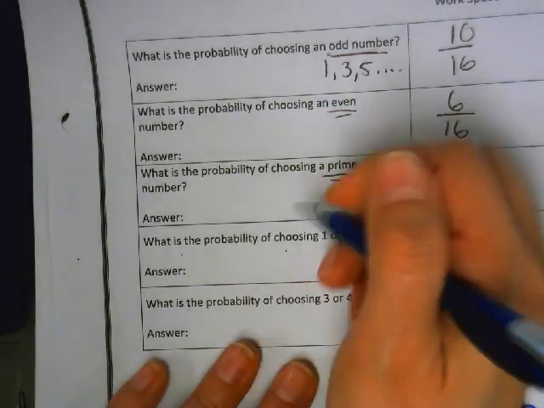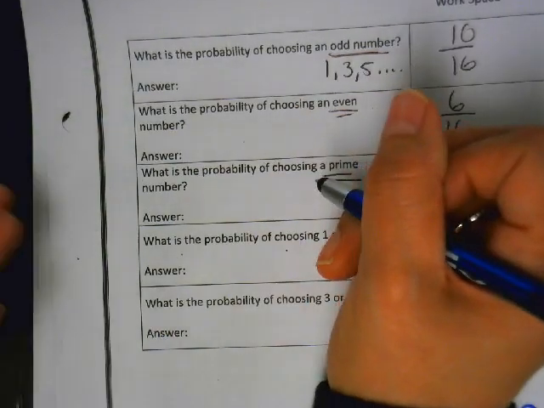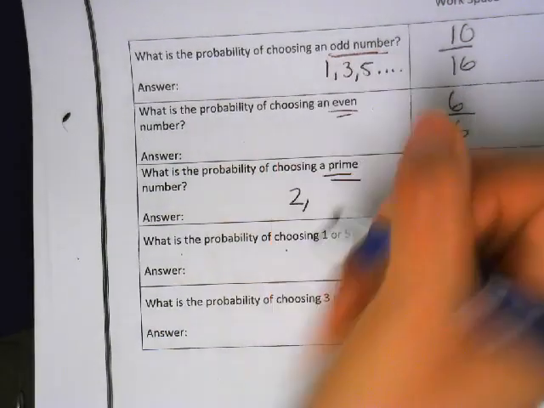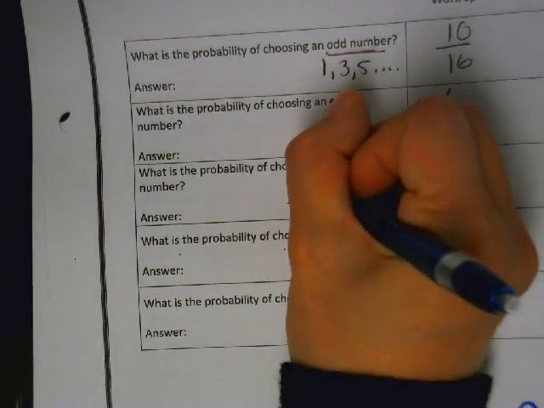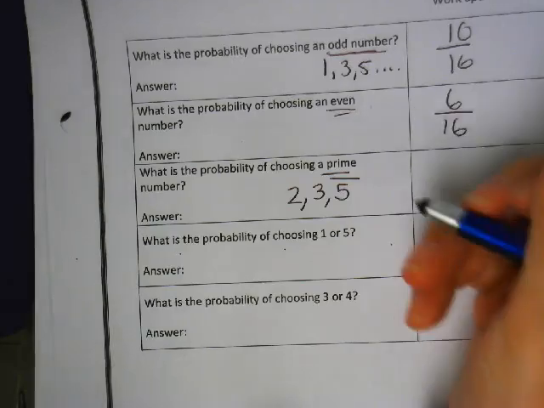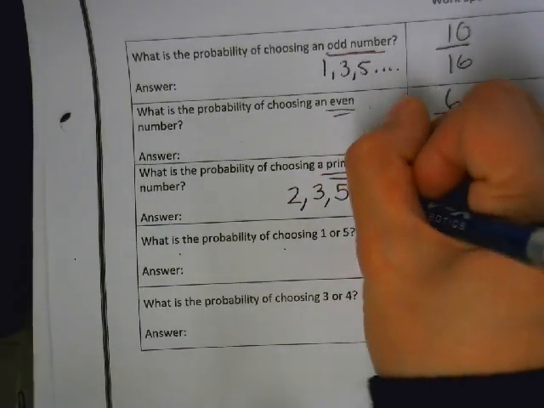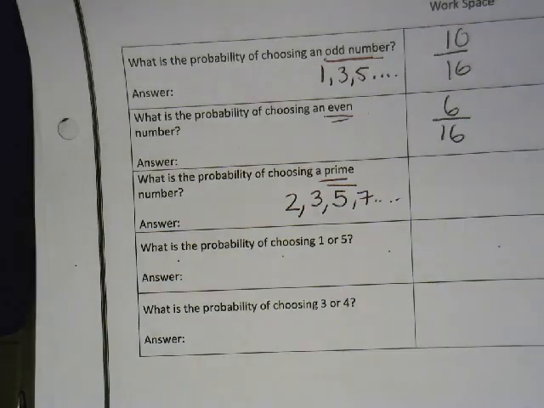2. Can I divide anything by 2 other than 1 and itself? No. 3. Can I divide 3 by anything other than 1 and itself? No. 4. What can I divide 4 by? 2, right? So it doesn't count. 5. Can I divide 5 by anything? 5, 7. That's it. Well, 7 is not on the spinner, so we can stop there.